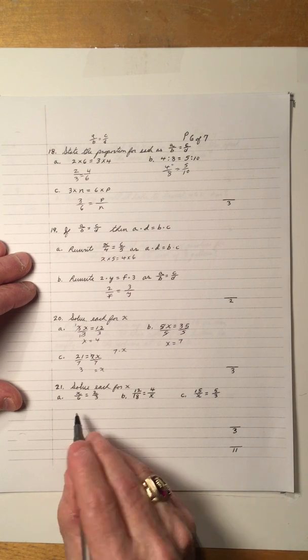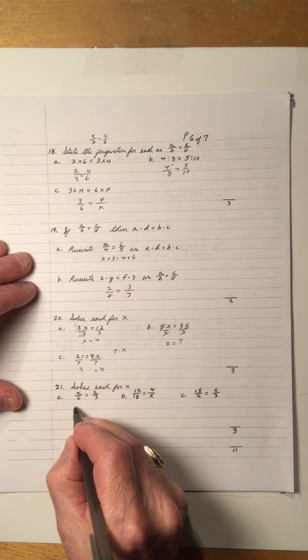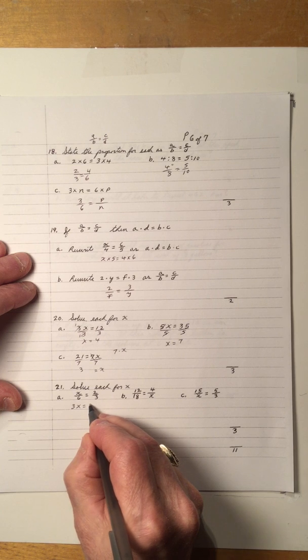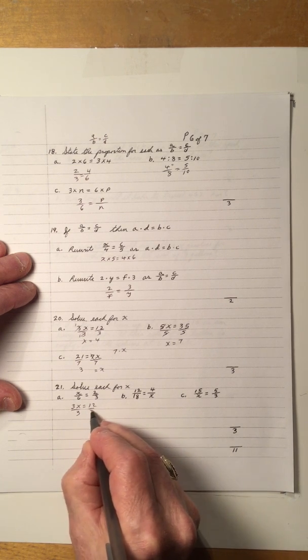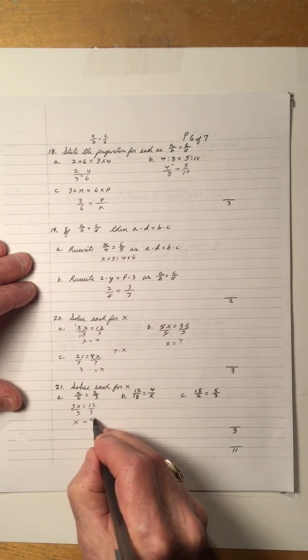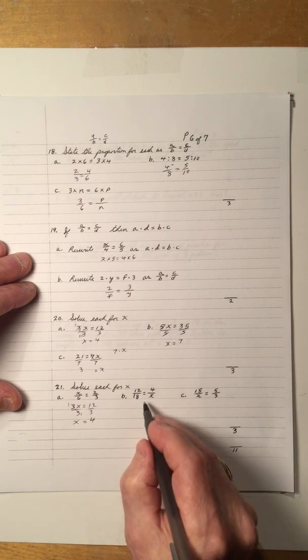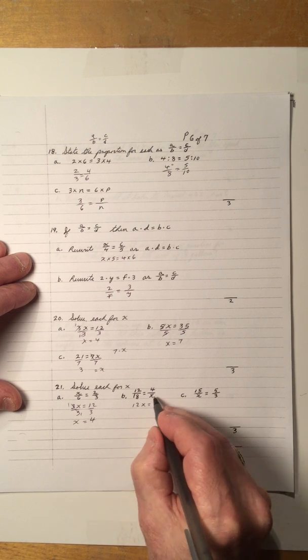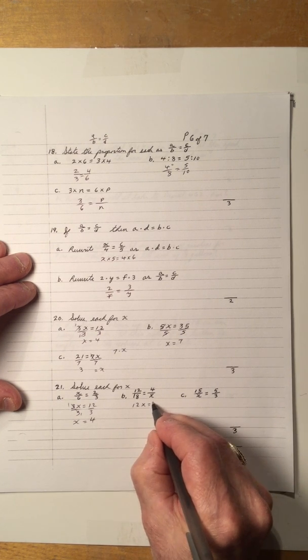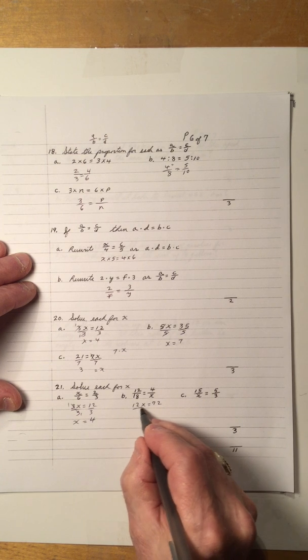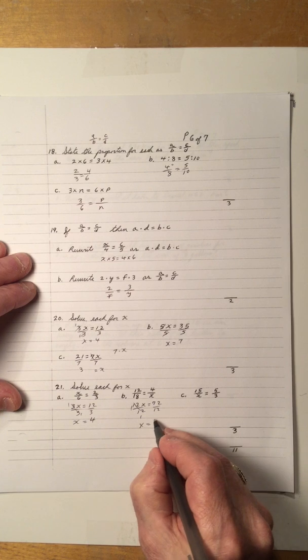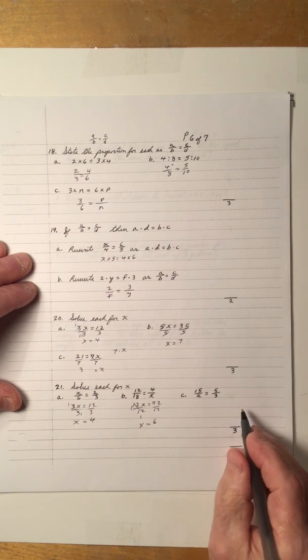Solve each of these. Cross multiply. I can get X times 3 or 3 times X, your choice. 6 times 2 is 12, and divide by 3, so x equals 4. Remember, the 3's cancel out. Cross multiply: 12 times x, 12x, and 4 times 18 is 72. You divide by 12, the 12's cancel, and x is equal to 72 divided by 12, which is 6.